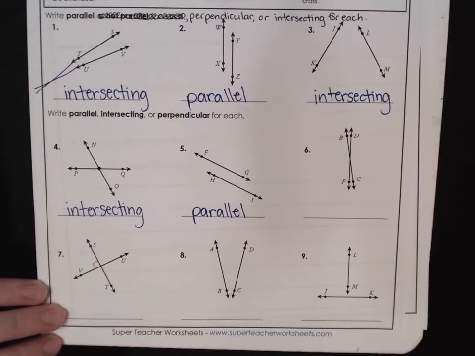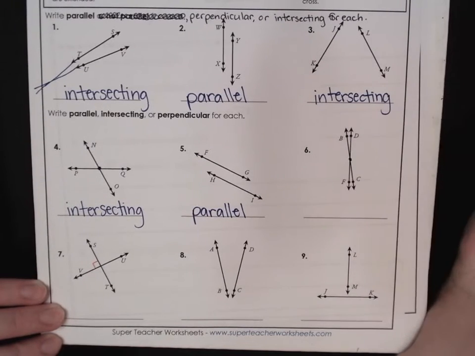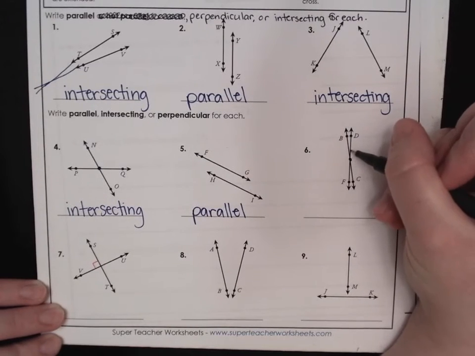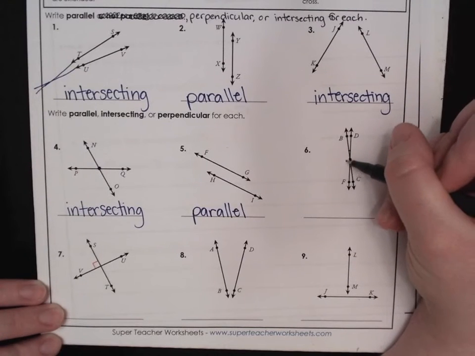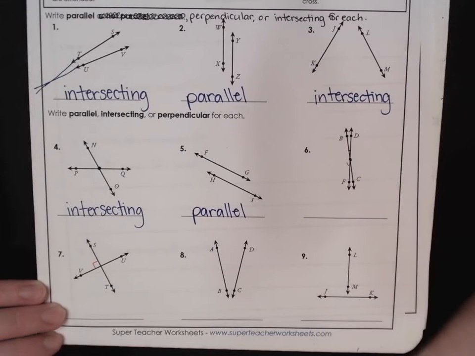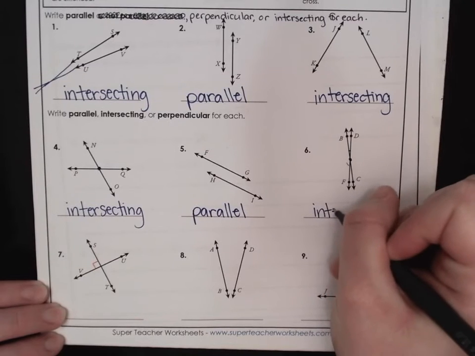For number 6, I have line BC and line DF. You can see they're crossed over each other right here. And there's a little tiny angle right here, and a really large angle on the sides. So since they are crossing over but not forming any right angles, those lines are intersecting.